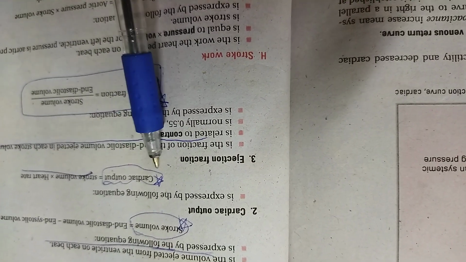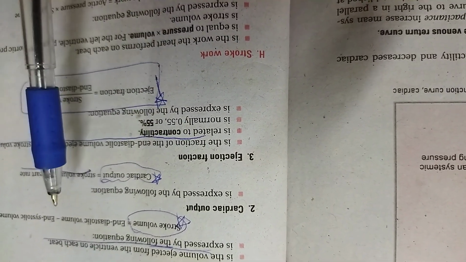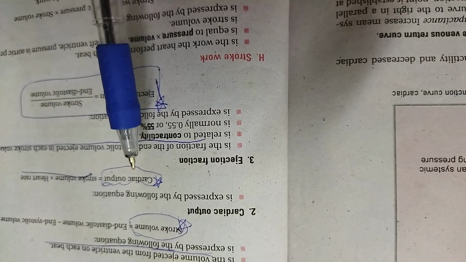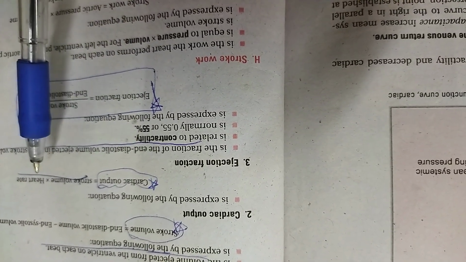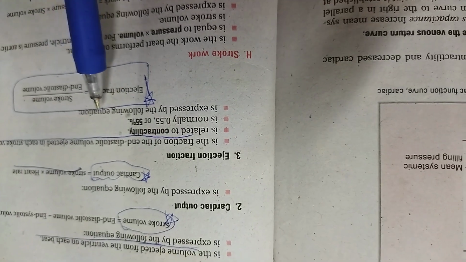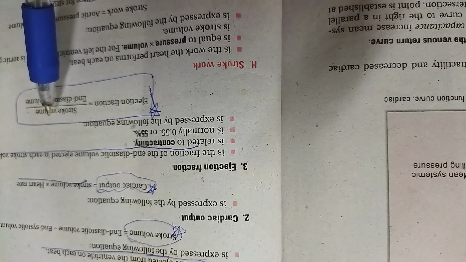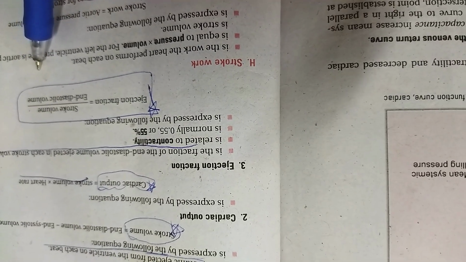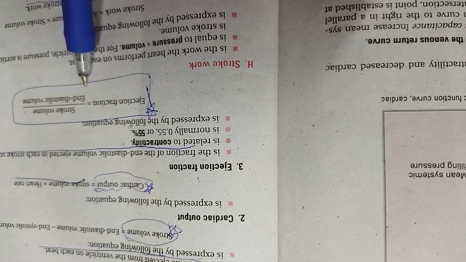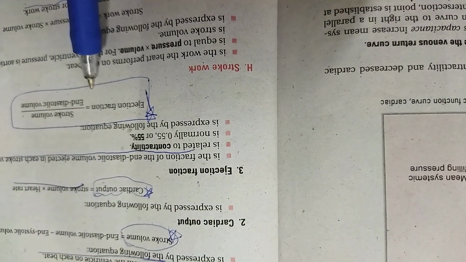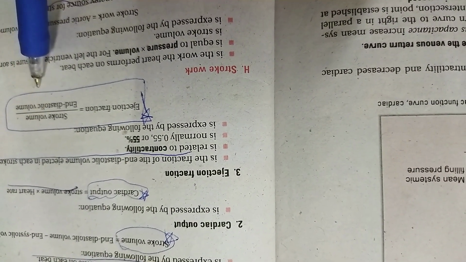See the three formulas. Stroke volume is equal to end-diastolic volume minus end-systolic volume. Cardiac output is equal to stroke volume into heart rate. And ejection fraction is equal to stroke volume divided by end-diastolic volume. These three formulas are very important.